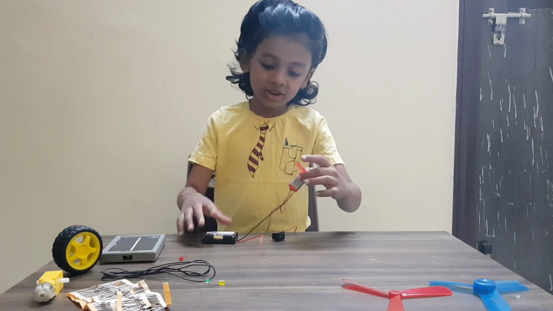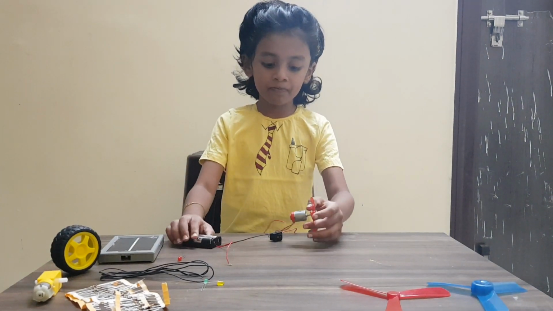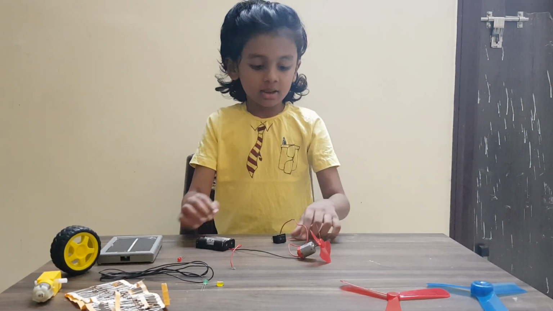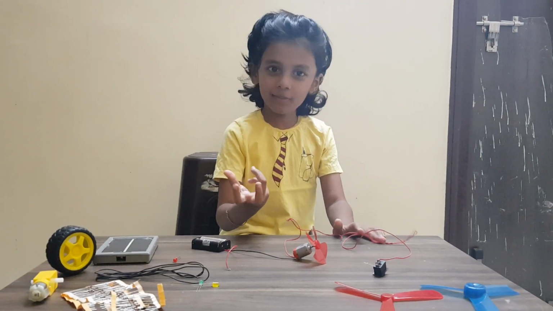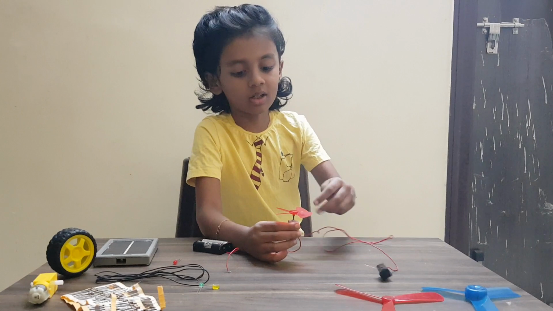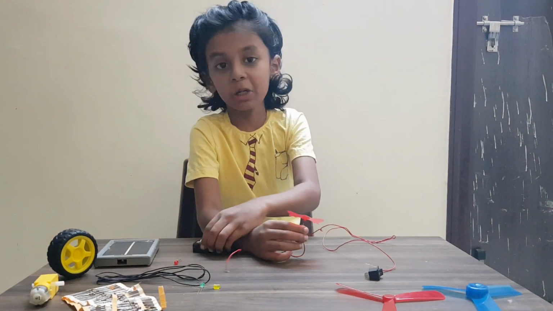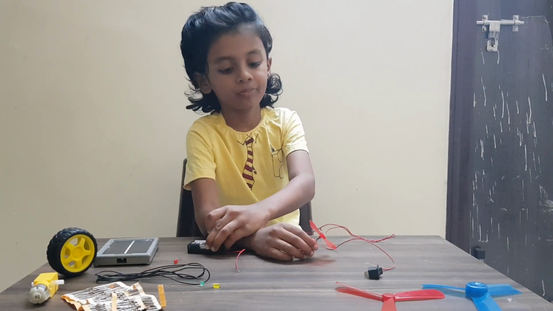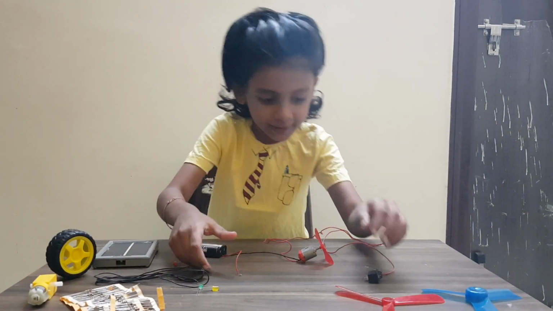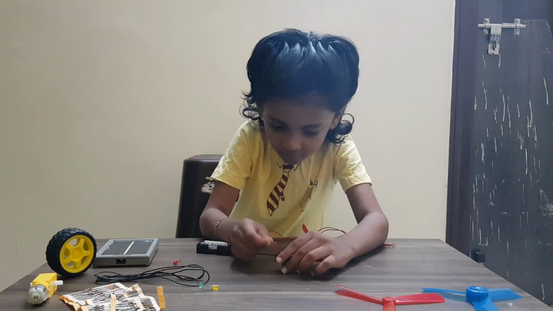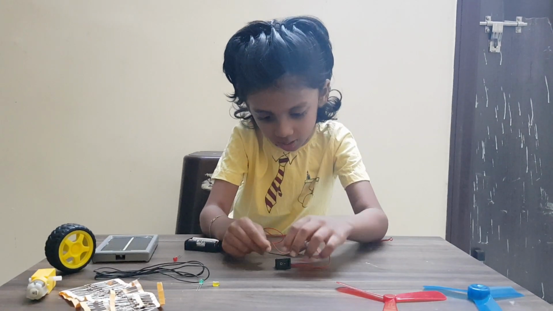And the use of this battery is for small things, like we can make a fan with the help of batteries. And now I'm going to show you an experiment. Just with this one thing we can complete the experiment.